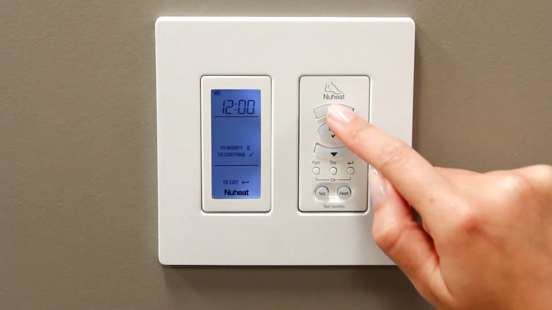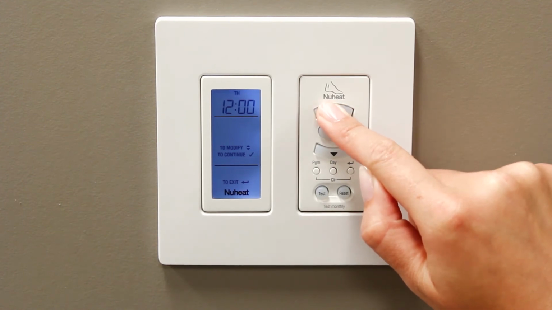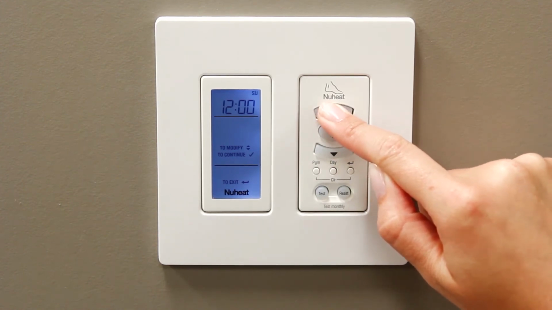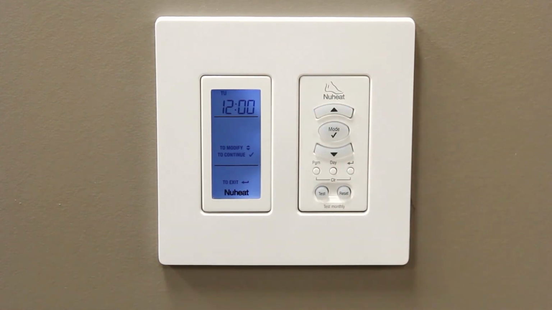Press the up or down buttons until the desired day is displayed at the top of the screen. Once the desired day is displayed, press the button marked Mode until the hour begins to flash.